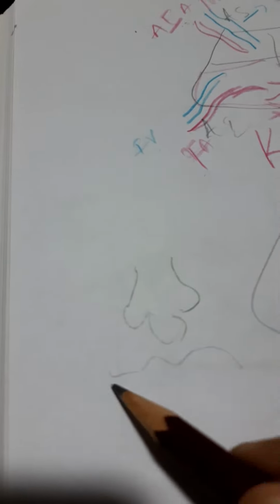If you remember, when we were talking about the venous drainage of the face, we had already discussed this. If this is the upper lip and this is the lower lip, the region between the nose and the upper lip, and then the upper lip, was called the dangerous area of the face, because it was connected to the pterygoid venous plexus through the deep facial vein, and from the pterygoid venous plexus it was communicating with the cavernous sinus.